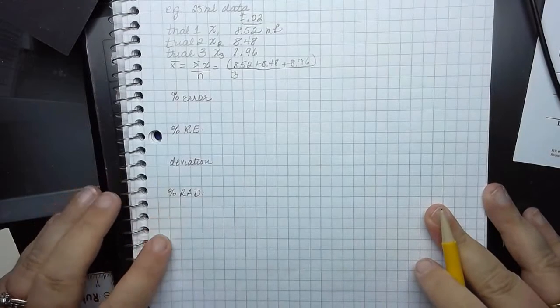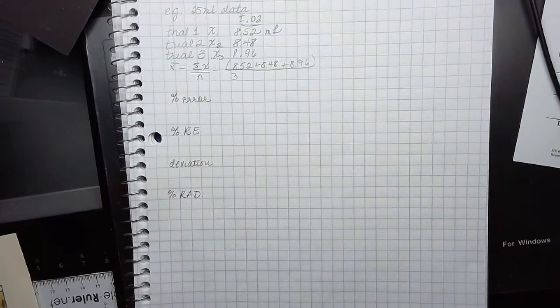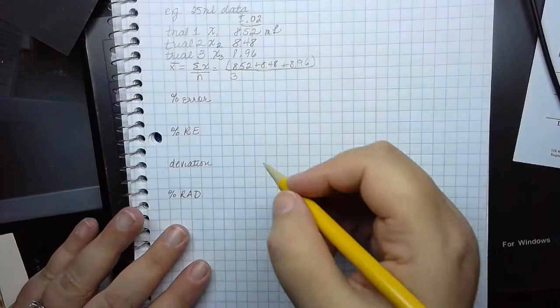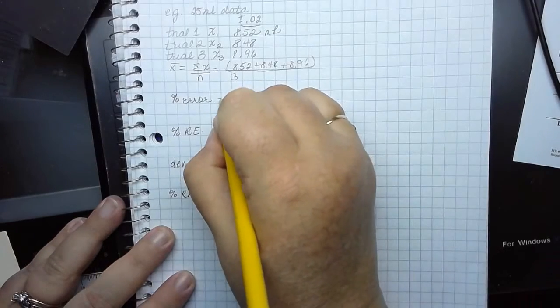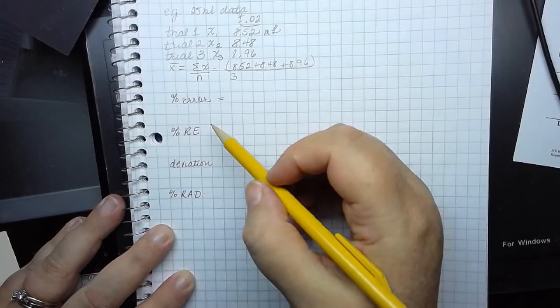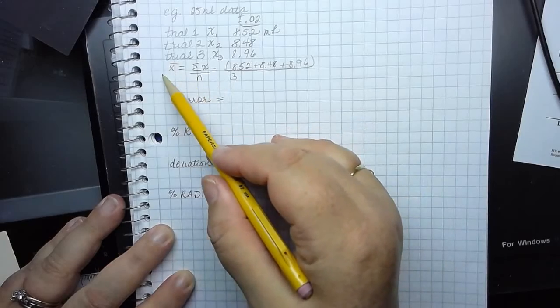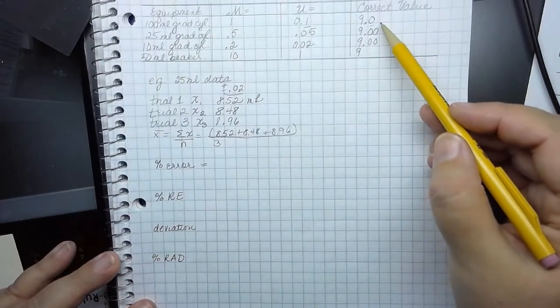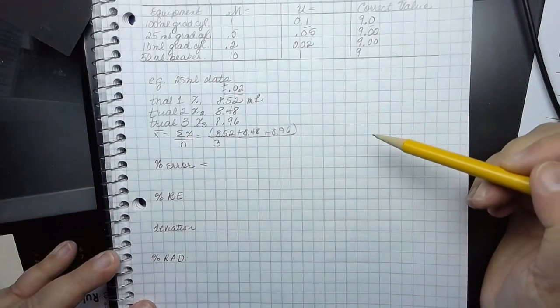The next step is our percent error. The percent error compares what we got to what it should have been. So percent error is calculated by first calculating the bias. The bias is the difference between what you got, your average, and what it should have been, which was the correct value.